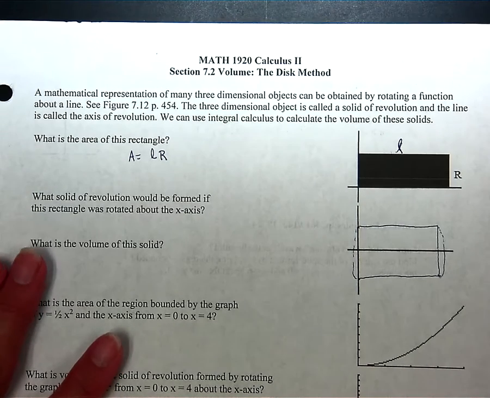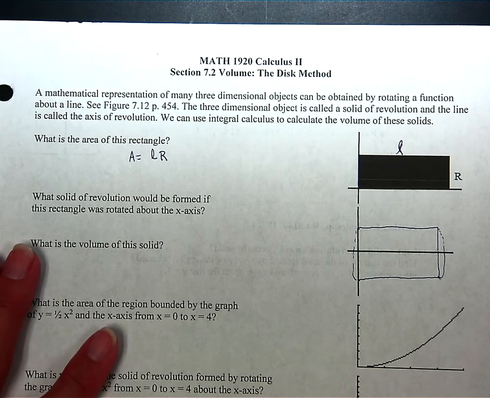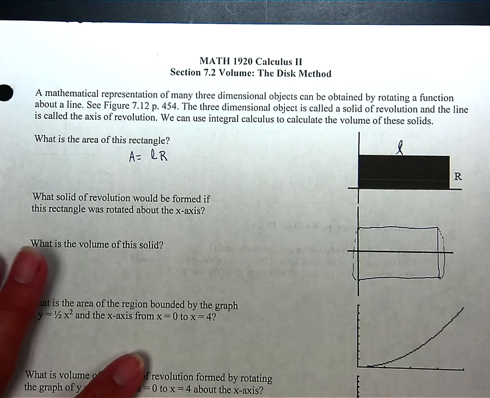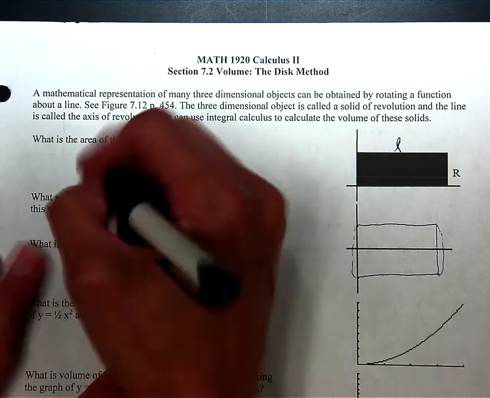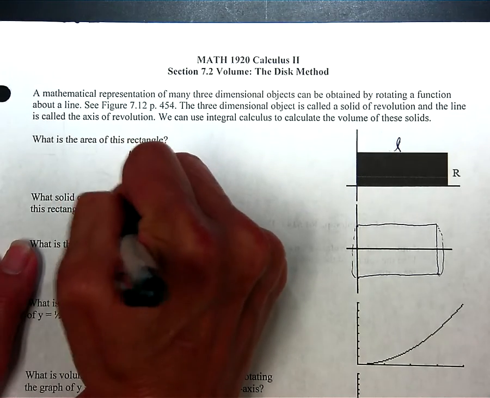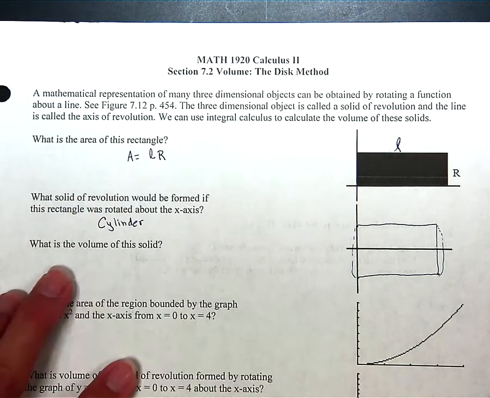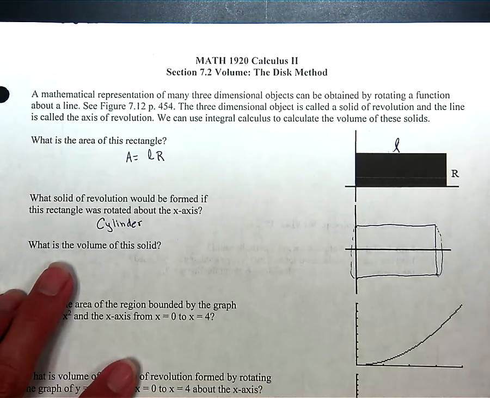As I spun it around and around the x-axis, it would become that cylinder. So what would the volume of that cylinder be?